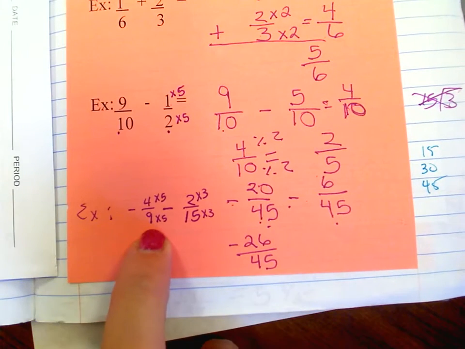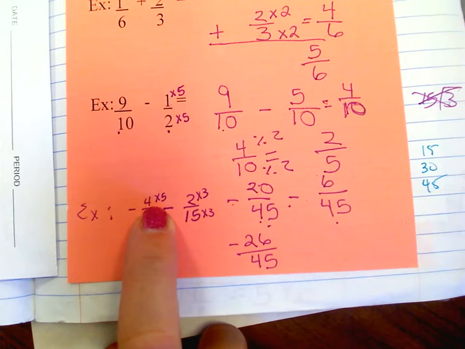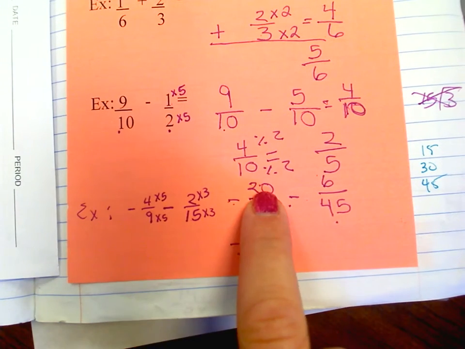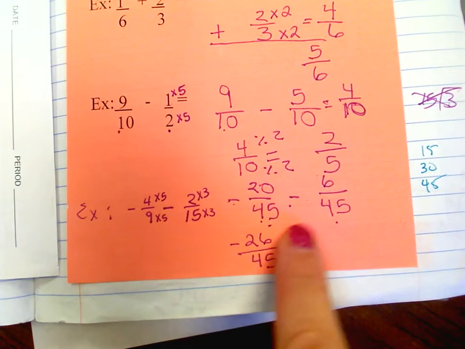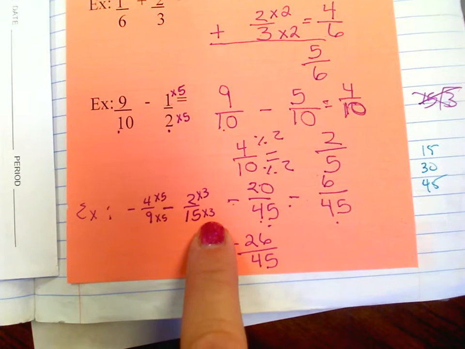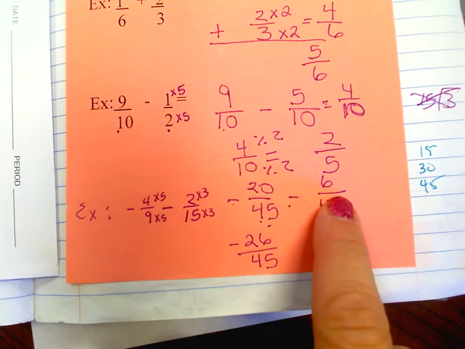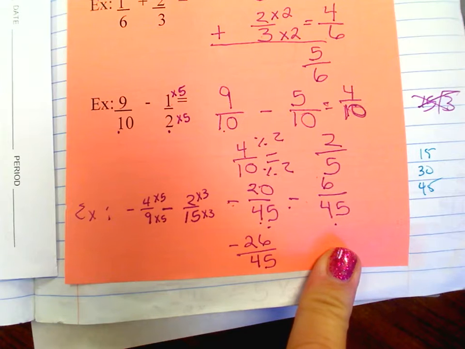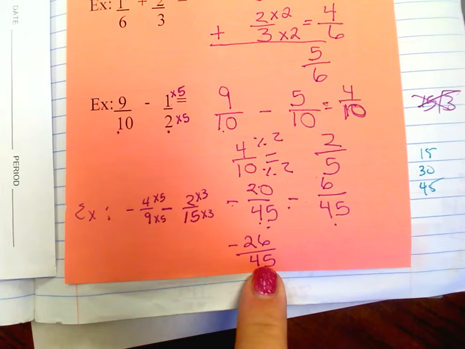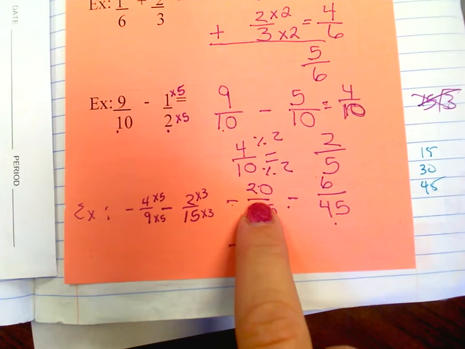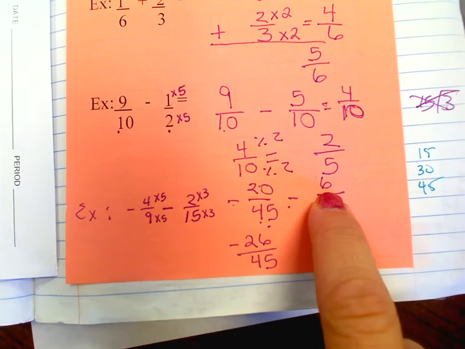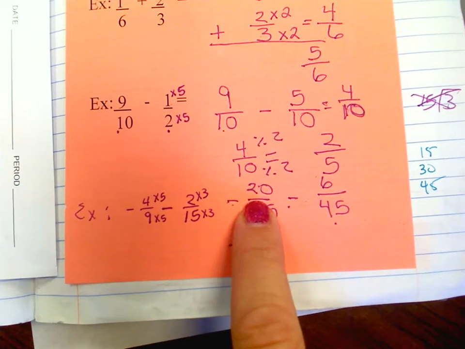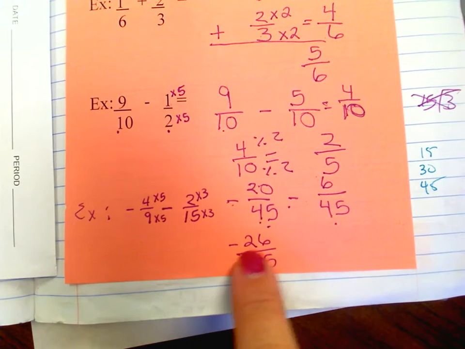So what you do to the bottom to get to 45, you have to do to the top. So 9 times 5 is 45. 4 times 5 is 20. So negative 20 over 45. Minus 15 times 3 is 45. 2 times 3 is 6. So minus 6/45. Find the denominator, keep the denominator. So 45 is going to be on the bottom as your denominator. Negative 20 minus 6 makes a bigger negative. Nothing canceled out. So negative 20 minus 6 is a negative 26/45.